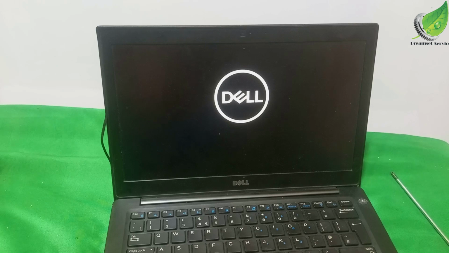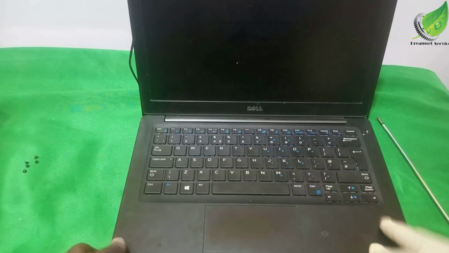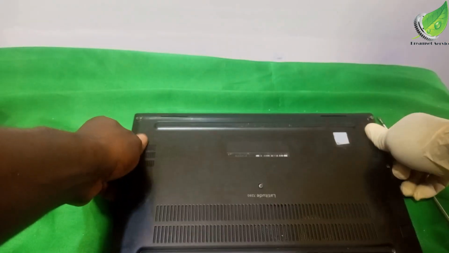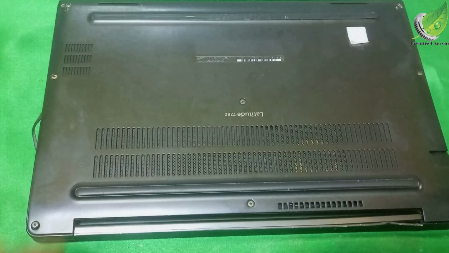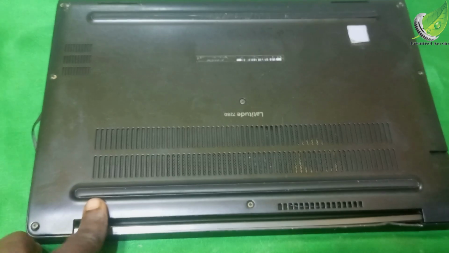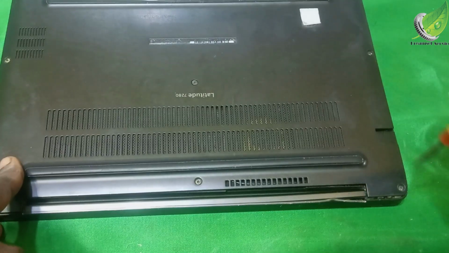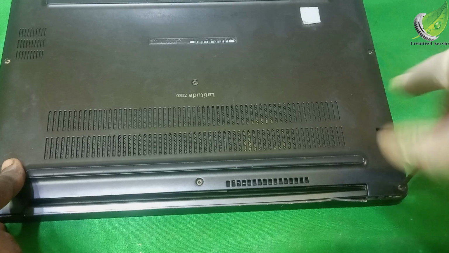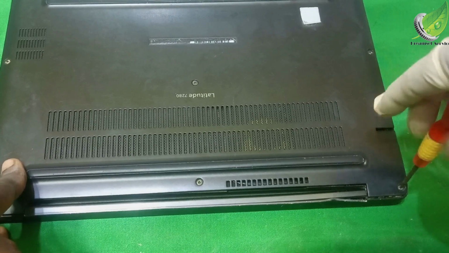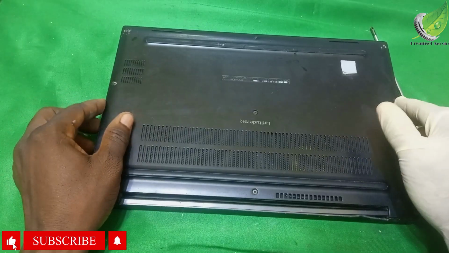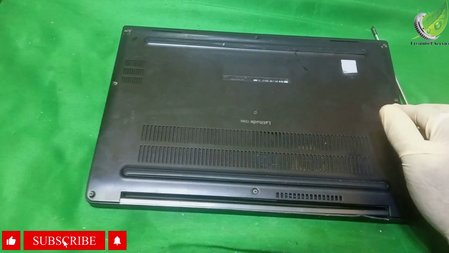Alright, so this is starting up normally, and if this did not work for you, the next thing you want to do is to replace the other components inside the laptop. So I'm going to remove the back panel again and show you one other thing that you need to replace inside this laptop.